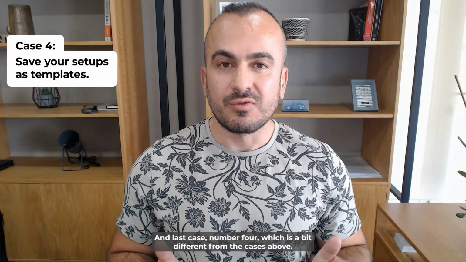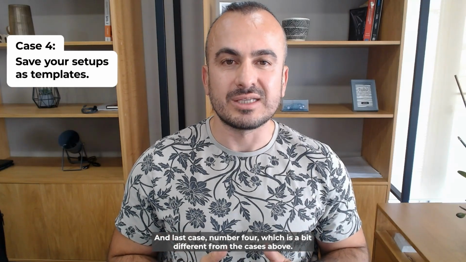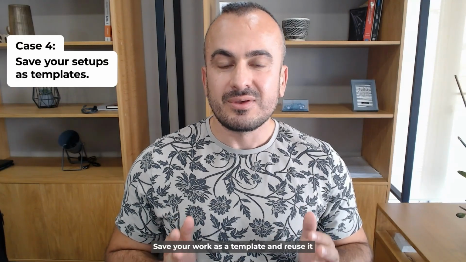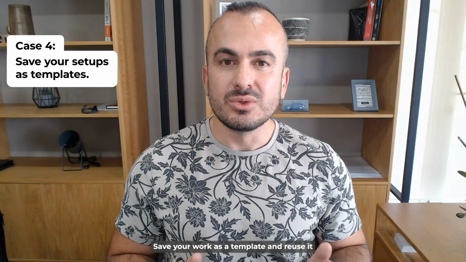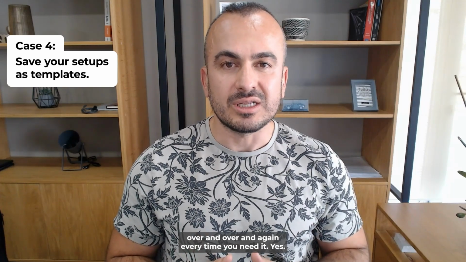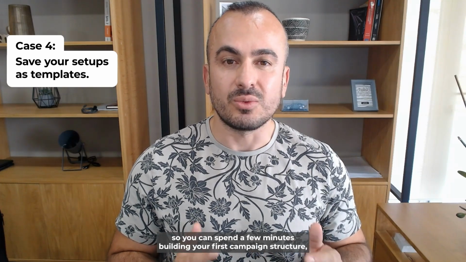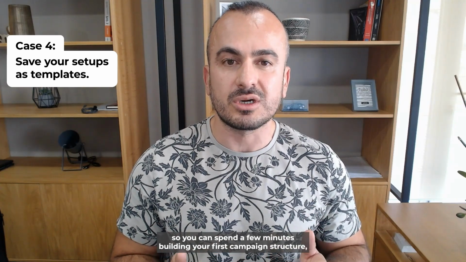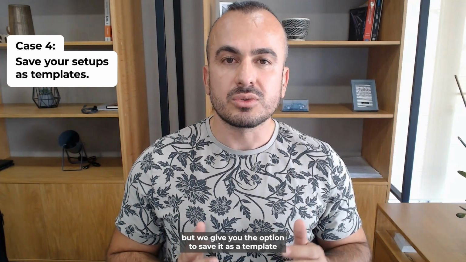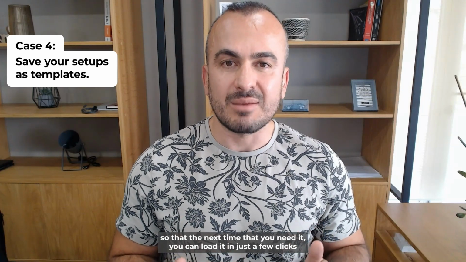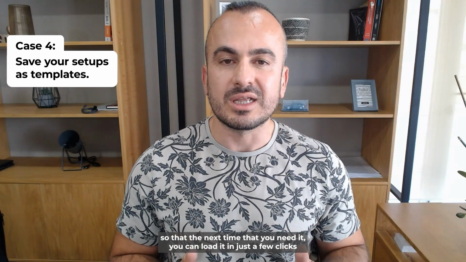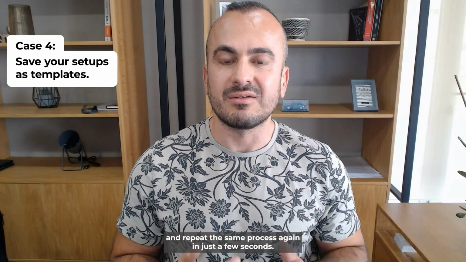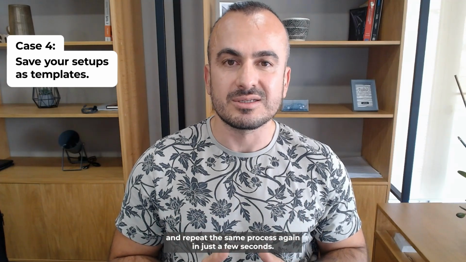And last, case number 4, which is a bit different from the cases above, save your work as a template and reuse it over and over again every time you need it. You can spend a few minutes building your first campaign structure, but we give you the option to save it as a template so that the next time you need it, you can load it in just a few clicks and repeat the same process again in just a few seconds.